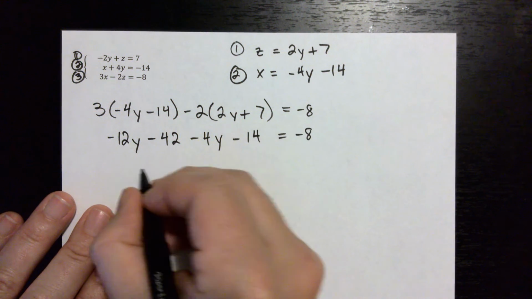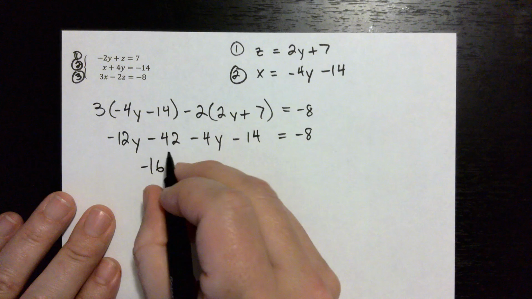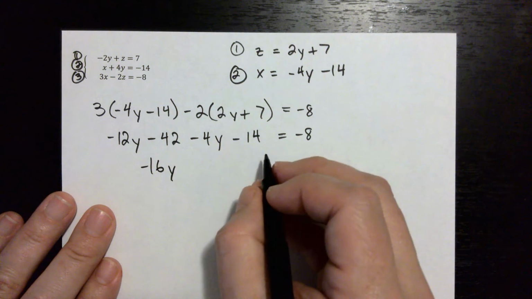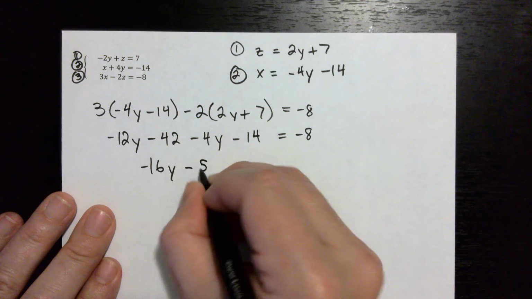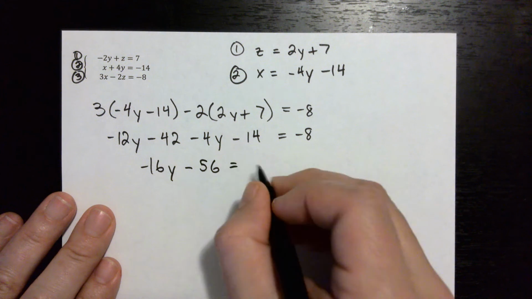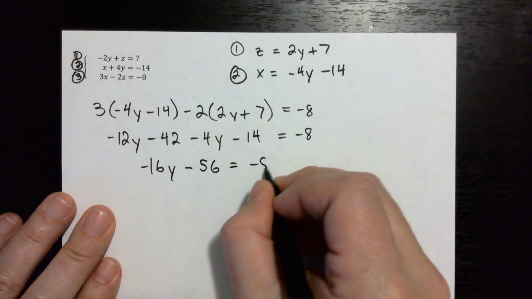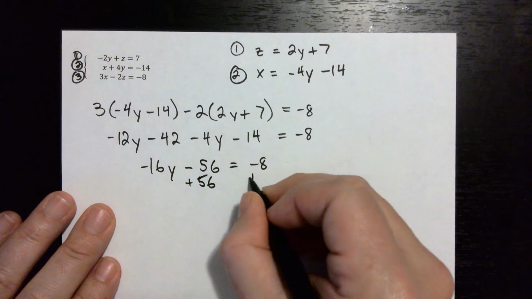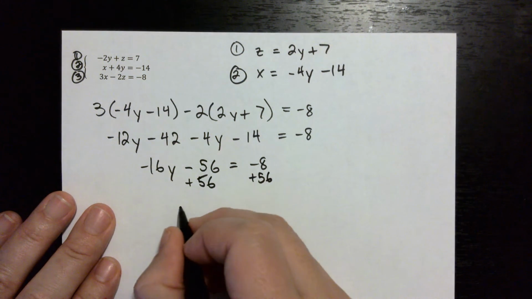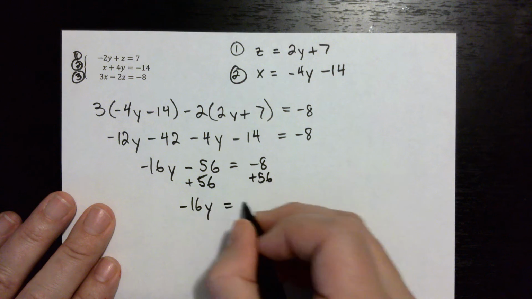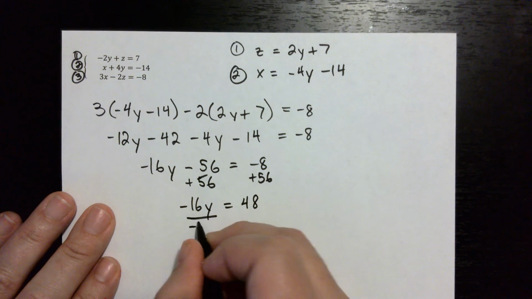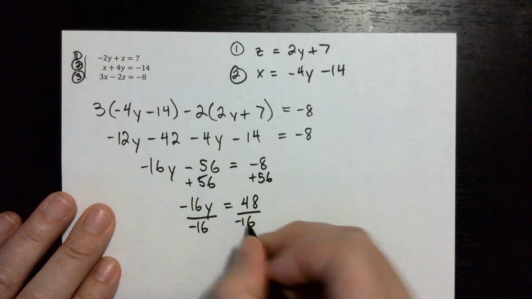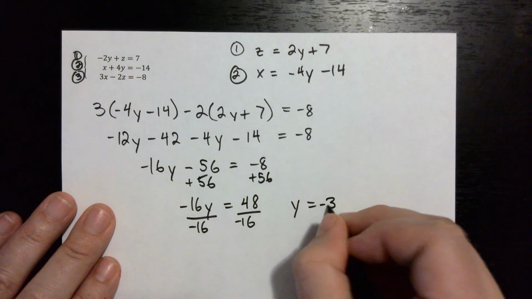Combine our y's, so I get negative 16y. And here I get, what is that, negative 56. So minus 56 equals negative 8. Okay, when I add the 56 to both sides, 56 minus 8 is 48. So I get negative 16y is equal to 48. Divide by negative 16, and I get y is equal to negative 3.